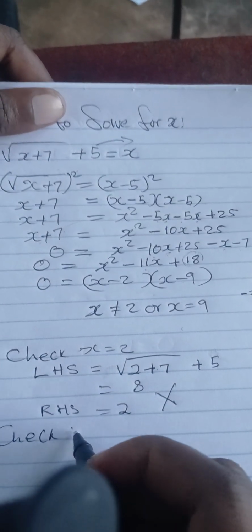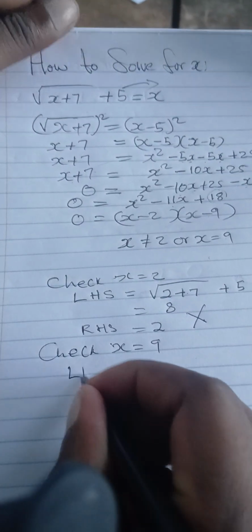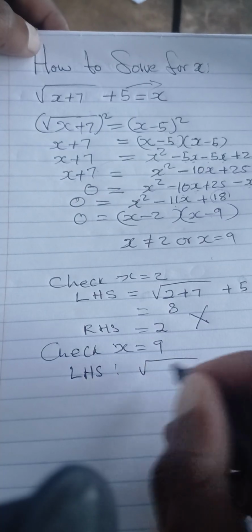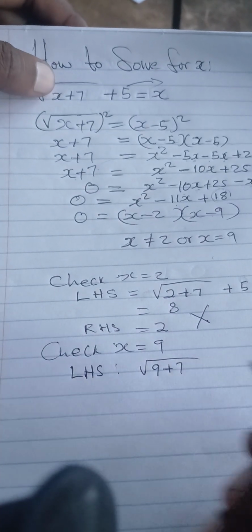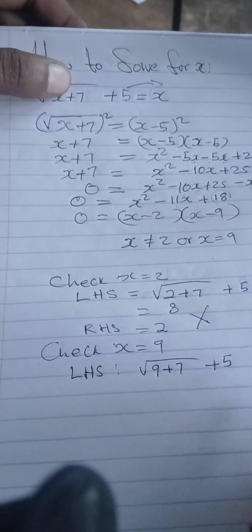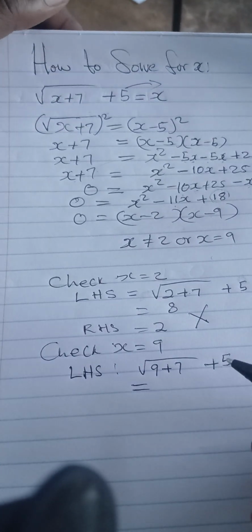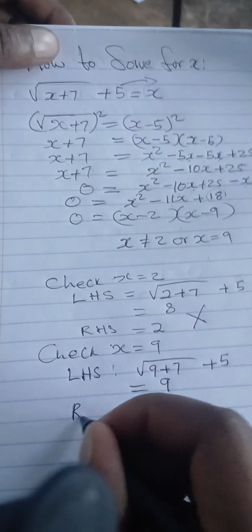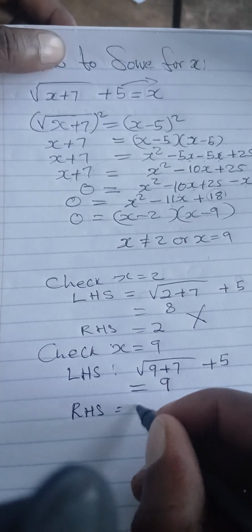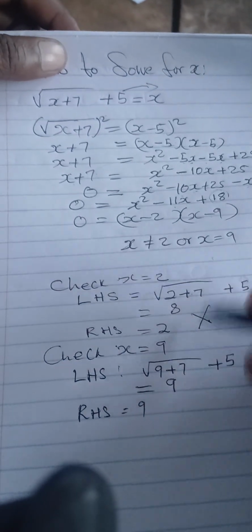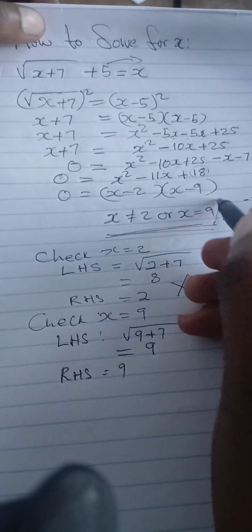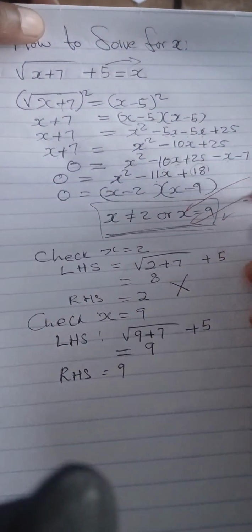Then we can check the other one. Let's check when x equal to 9. The left hand side equals the square root of, we put 9 where we see x, plus 7, then plus 5 outside. 9 plus 7, we get 16. Square root of 16 is 4, plus 5, which is 9. Then the right hand side gives 9 exactly. So this is correct, x equal to 9. That's how you finalize your answer. Then you get your full marks.